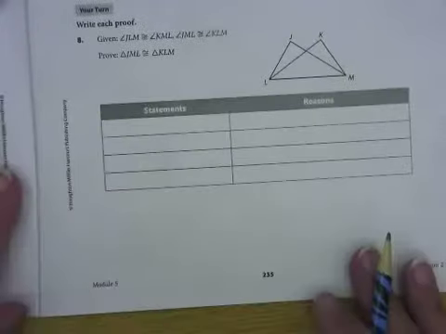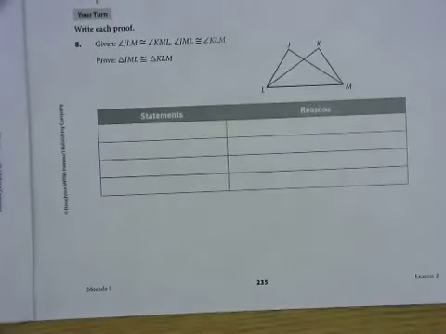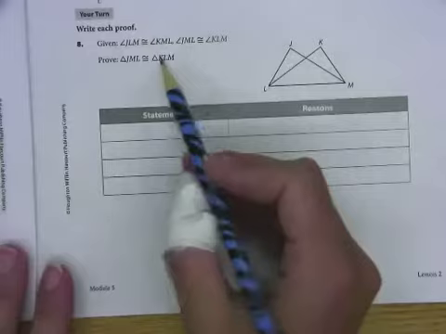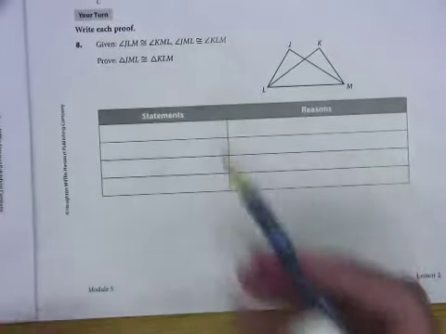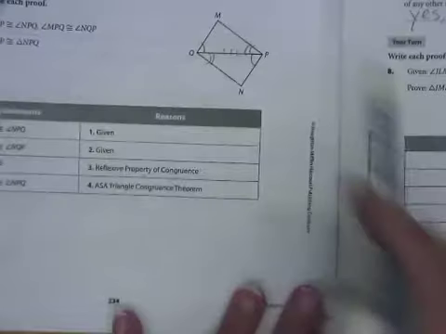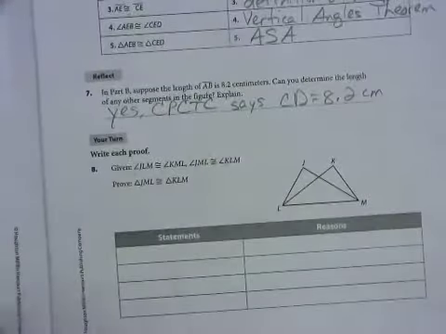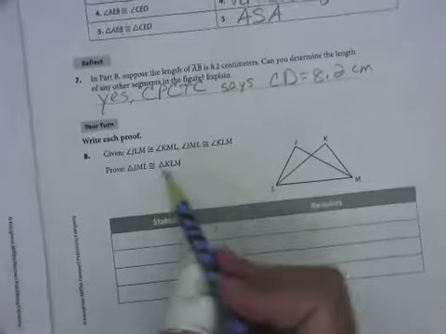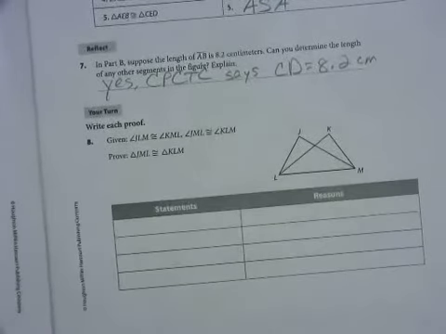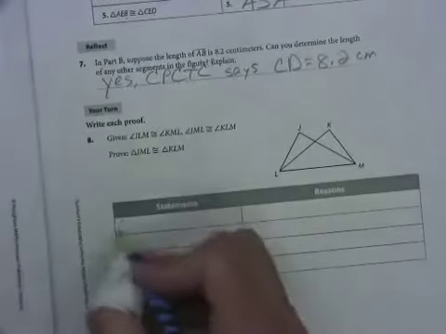In this next proof, we're kind of on our own. They didn't give us the statements. They did give us a given. They did give us something to prove, but we are expected to follow along with what we've seen in these previous proofs in order to come up with our own. Remember that 9 times out of 10, you start with the given.